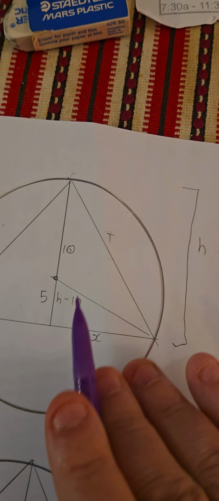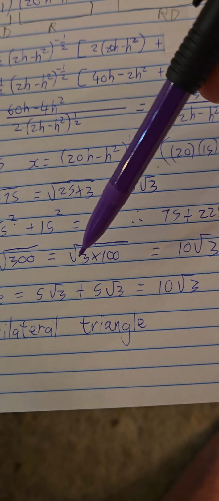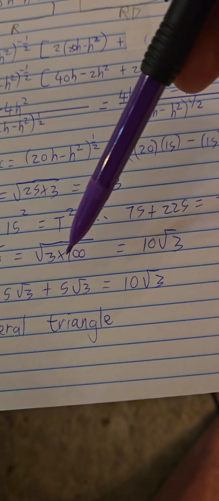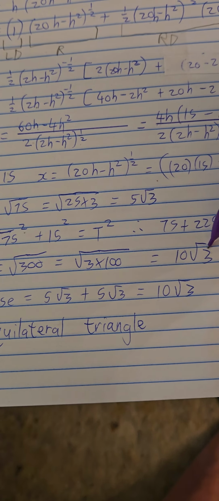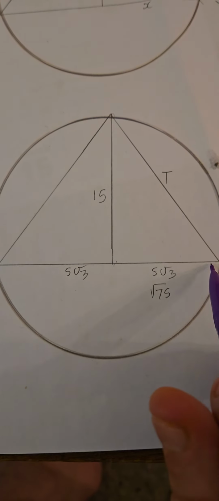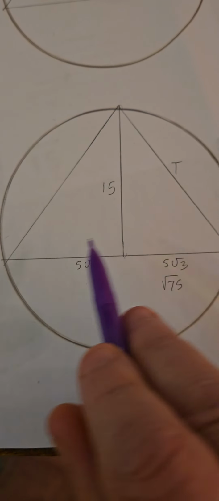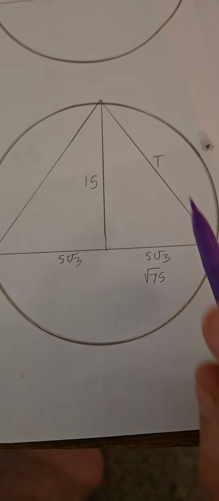So t equals root 300, which is like saying 3 times 100. And the root of 100 is 10, equals 10 root 3. So t is 10 root 3. And what do we know? We know from before x is 5 root 3. The base is 2 lots of 5 root 3, which is 10 root 3.